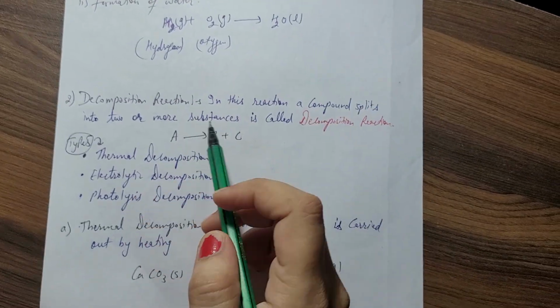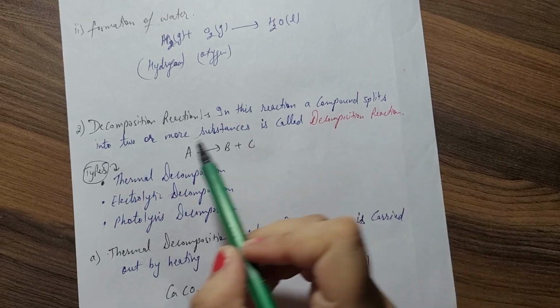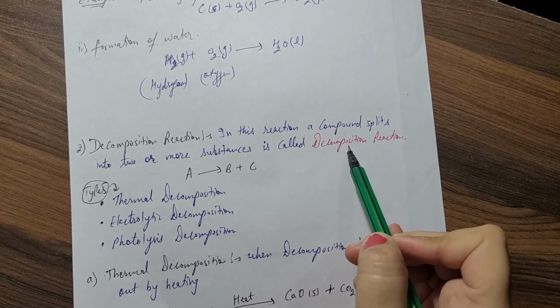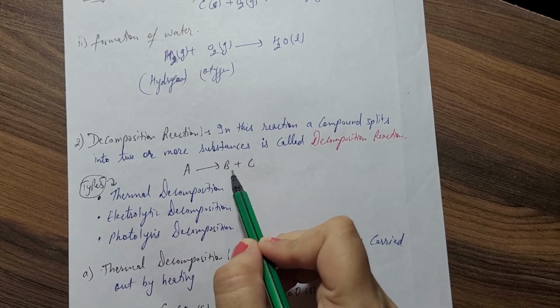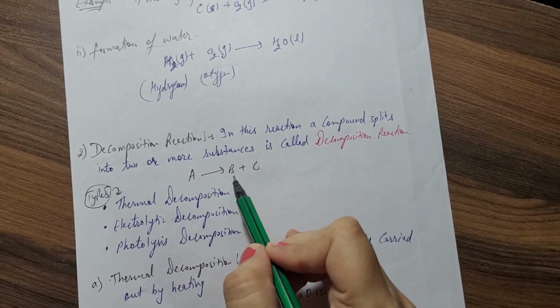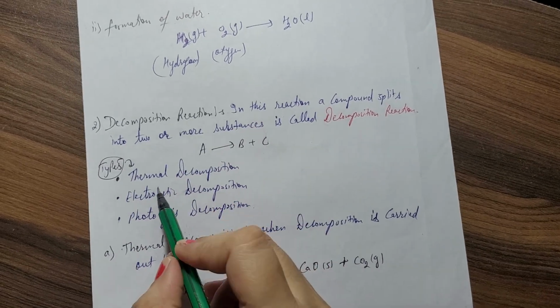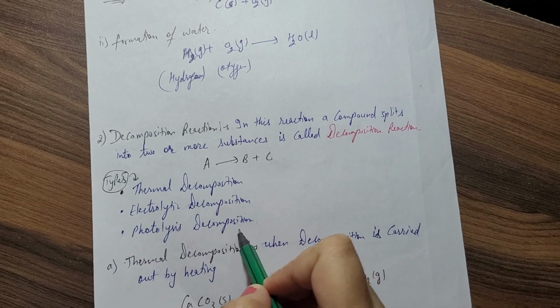The next reaction is decomposition reaction. In this reaction, a compound splits into two or more substances, and it is called decomposition reaction. Here, A is the reactant and it will break down into two products that give B plus C. Types of decomposition reaction: thermal decomposition, electrolytic decomposition, photolysis decomposition.